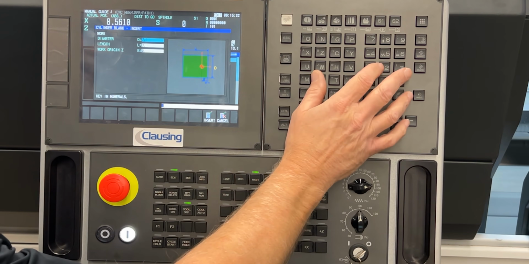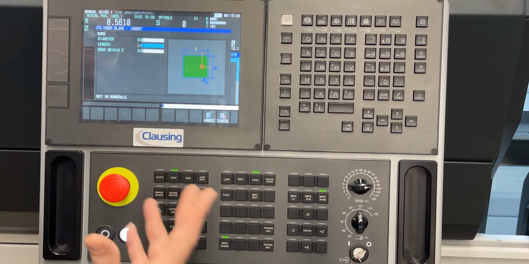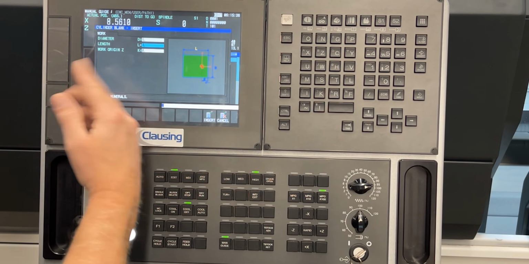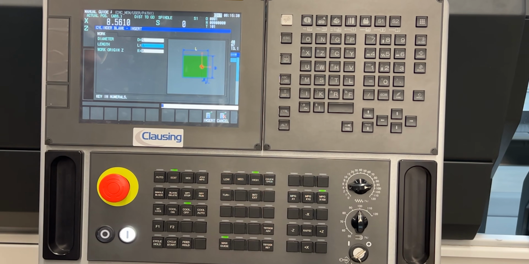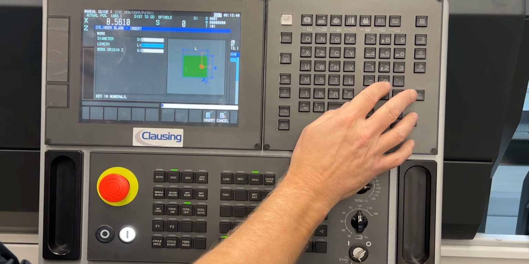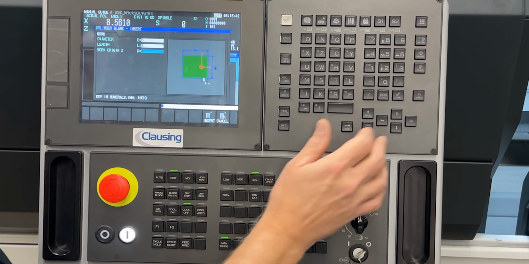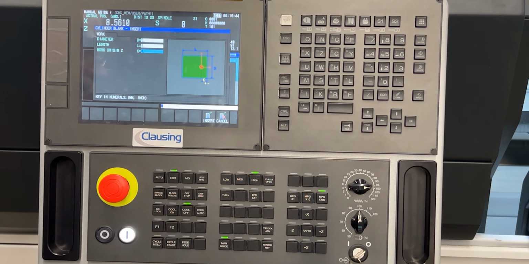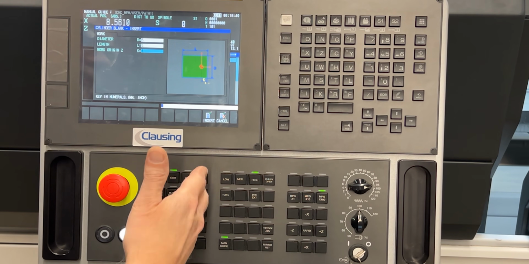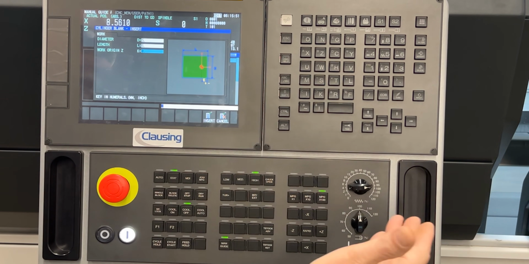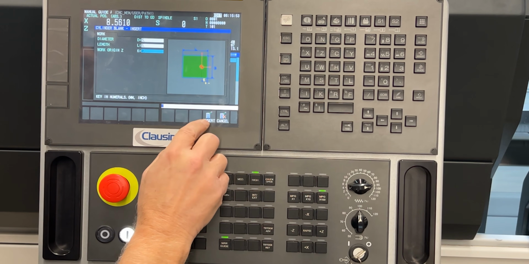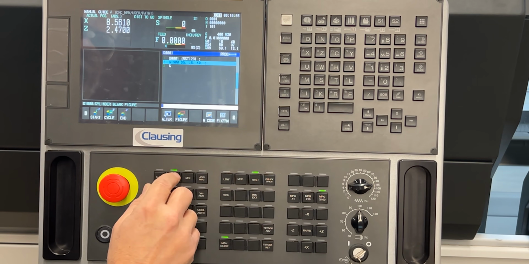So let's say I'm going to do a 5-inch billet size, and my length of the part, and it depends on what you're cutting, I could put that also at 5 inches. And my work origin, I'm going to leave it 0. So that means that the front end of the piece will not have any material in front of it. I'm going to hit insert to put that in the part program.